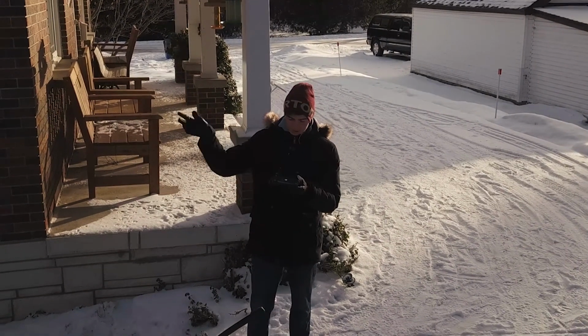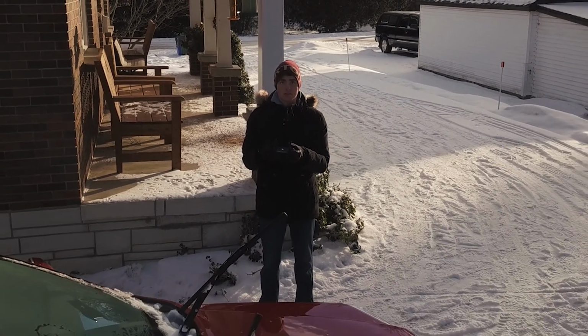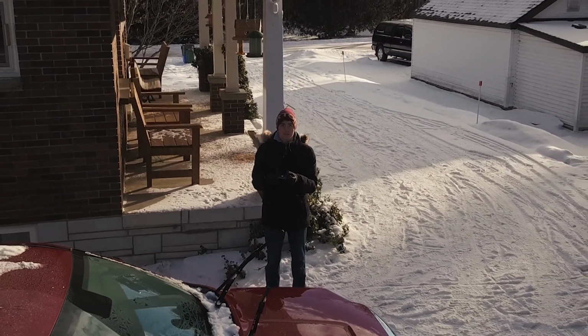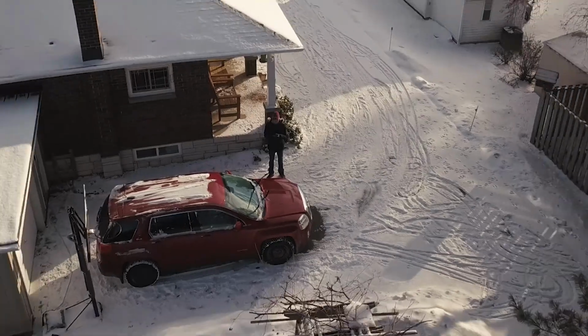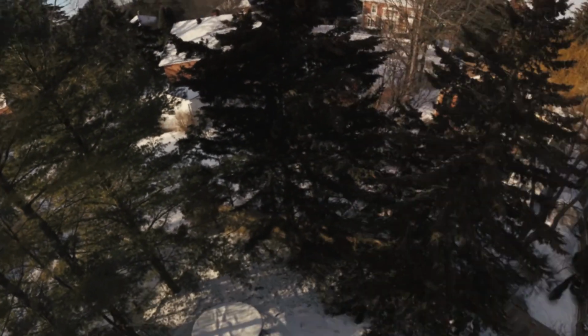I hope you guys enjoyed, and I hope that DJI maybe adds this feature straight to the Mavic Pro at some point, because that would be a lot simpler. But for now, I think this is your best bet if you want to get an asteroid shot without going out and buying a Mavic Air.